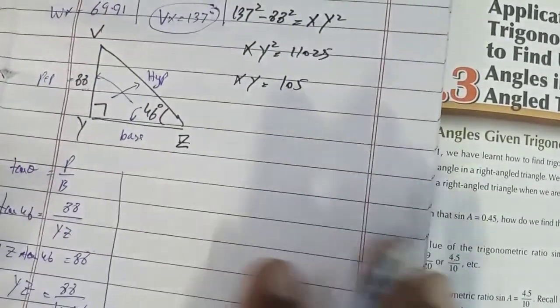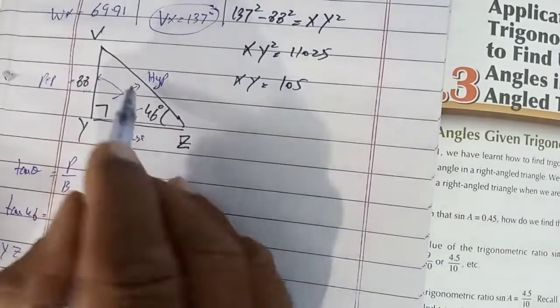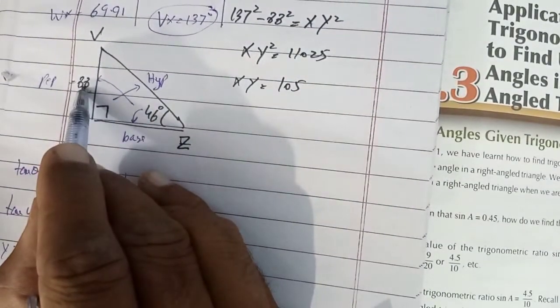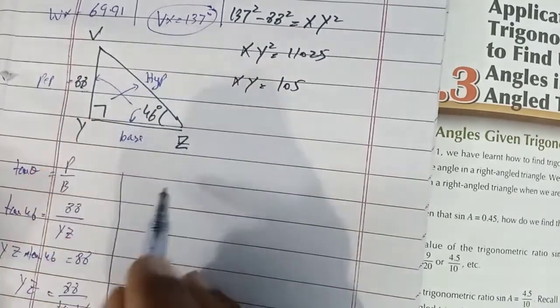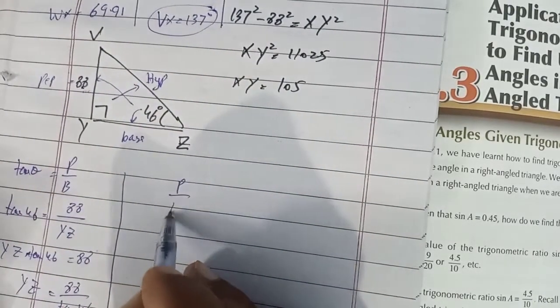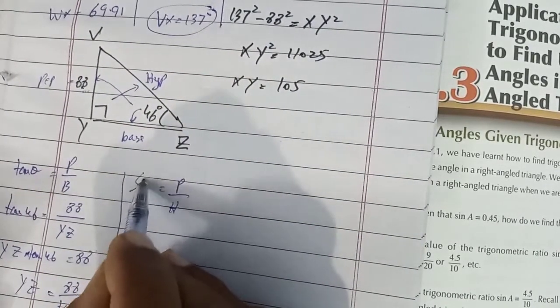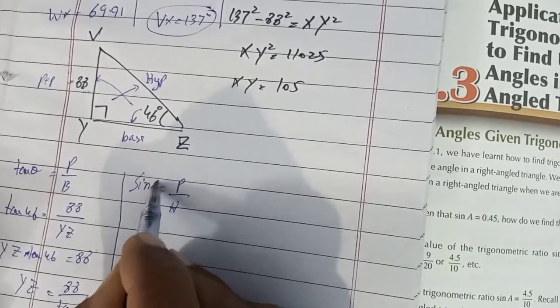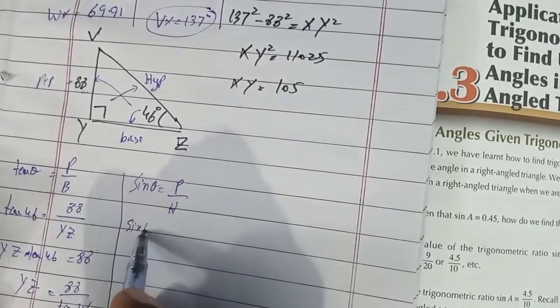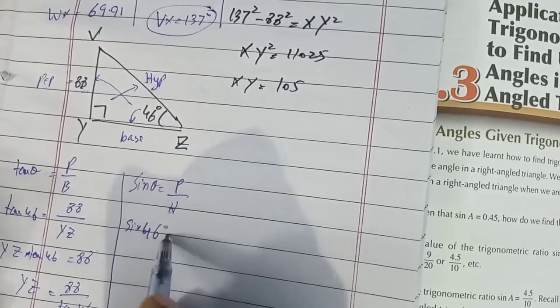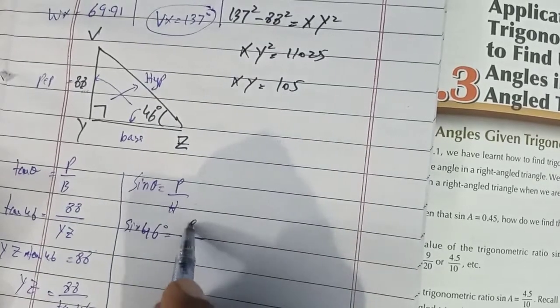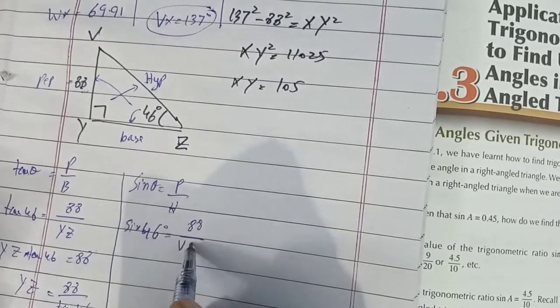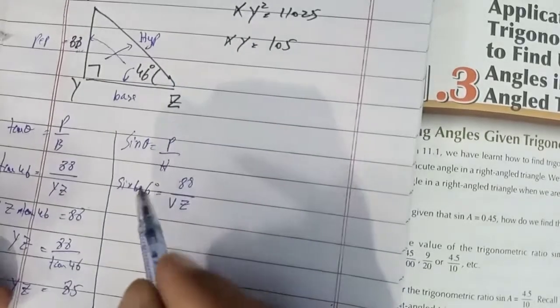Clear. Now I will find this hypotenuse. The given side is 88. Its values we know. So relate the hypotenuse and perpendicular. The ratio of perpendicular to hypotenuse is called what? Sine theta. So sine 46 is equal to perpendicular, which is 88, over hypotenuse, which I want to determine. No, I will use the direct method.